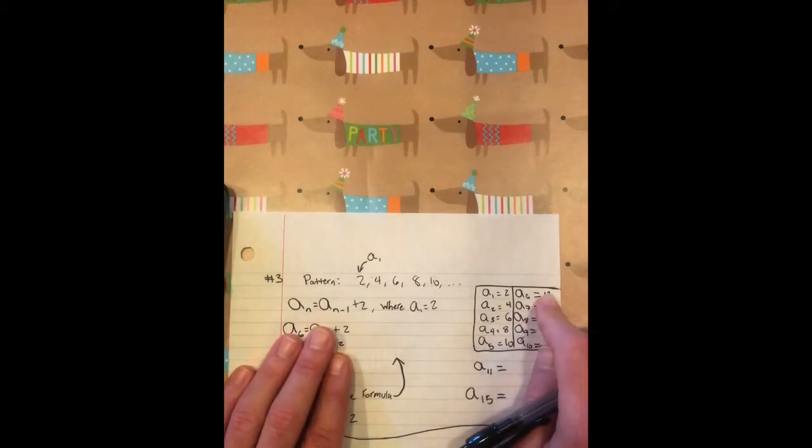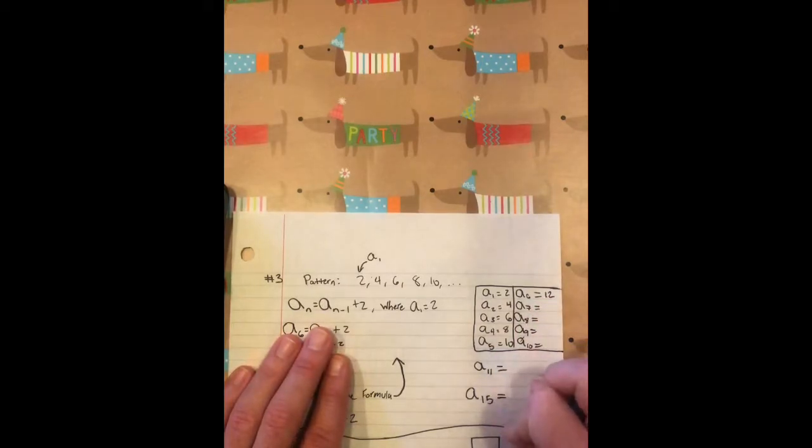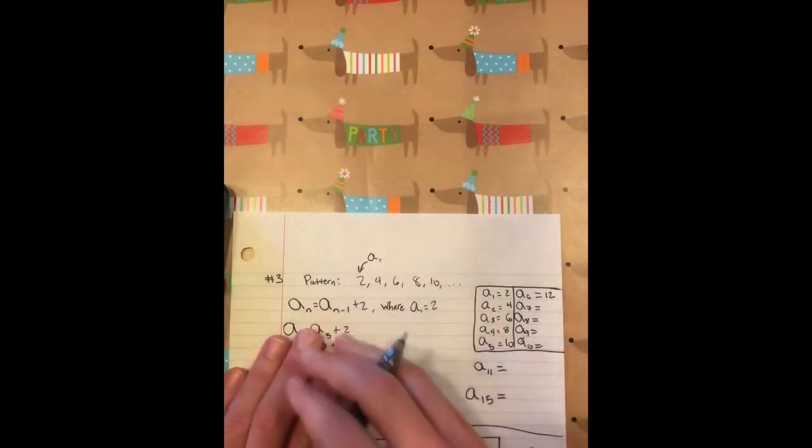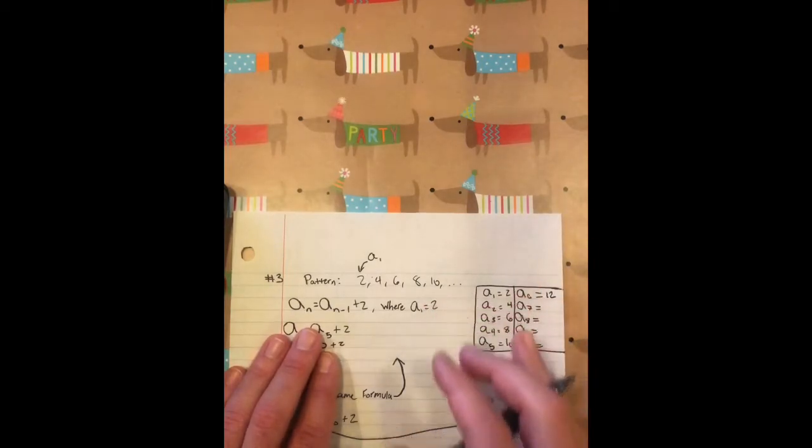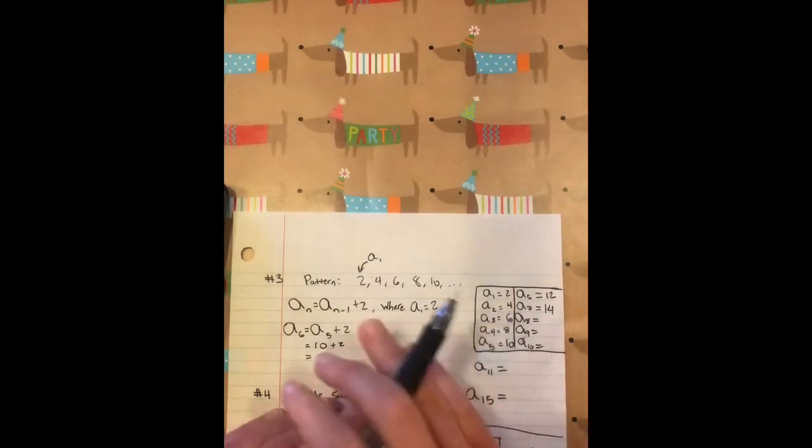Now, can you just add 2 and get to these? Yes, that is what you're doing, okay? Even if you don't think you're using the recursive formula, by adding 2 over and over again, you are using the formula. So if I know this is 10, is the next one going to be 12? Yes. Is the next one going to be 14? Yes. How do we prove that, though? How do we show that?